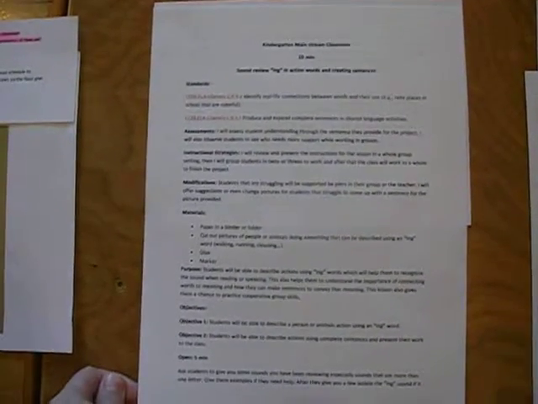This is an example of a lesson plan I designed for a mainstream kindergarten classroom, focusing on the sound "ing," I-N-G. We were able to act out action words with ing. We created a story using pictures, and each group of students got to write a sentence to go with it. At the end, we read it together.